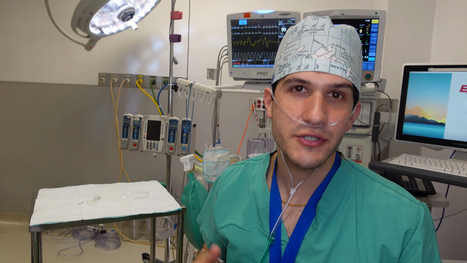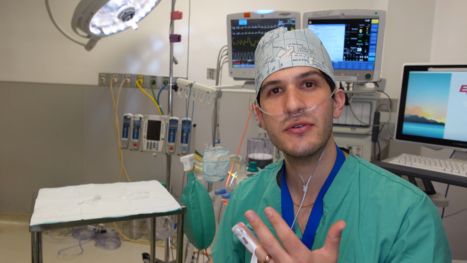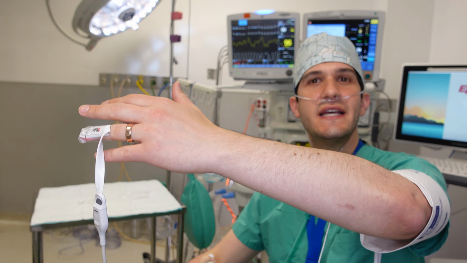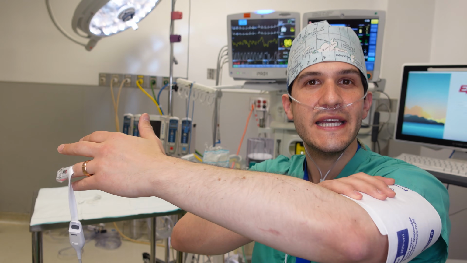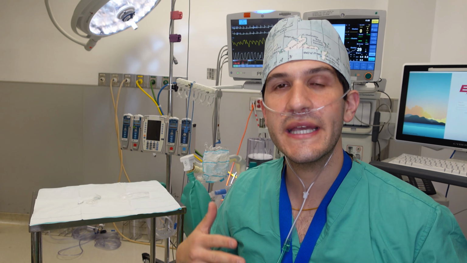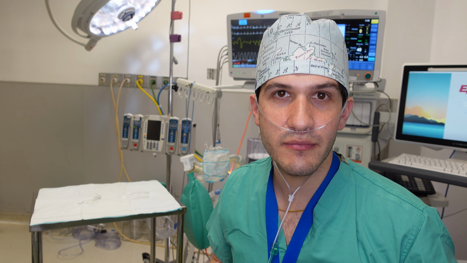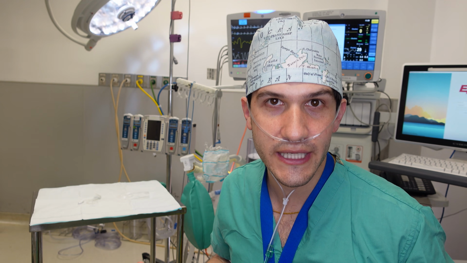When you're placing a blood pressure cuff, it's important to bear in mind that if you're putting the cuff on the same side as the pulse oximeter, as I've done in this case, then every time the cuff inflates, it's going to decrease blood flow to the pulse oximeter, which can either make it appear as if the patient is desaturating, or the pulse oximeter might just stop picking up a reading altogether.